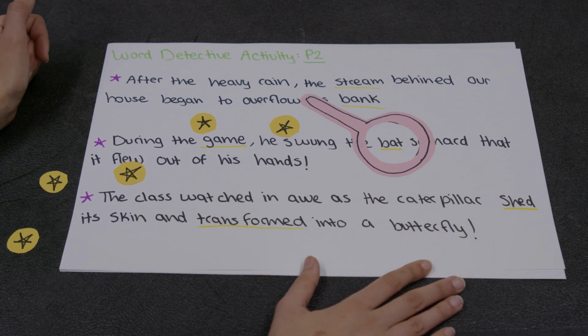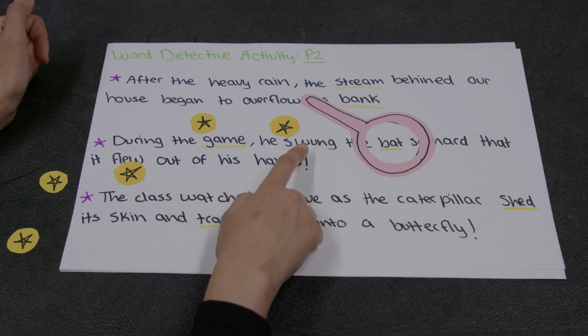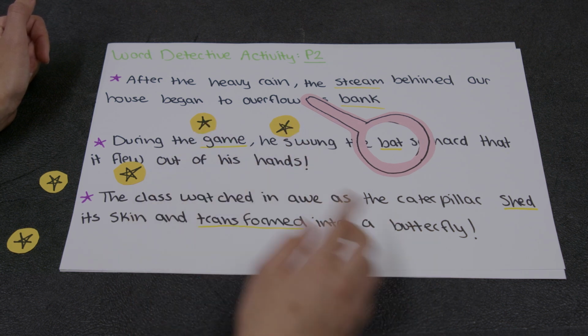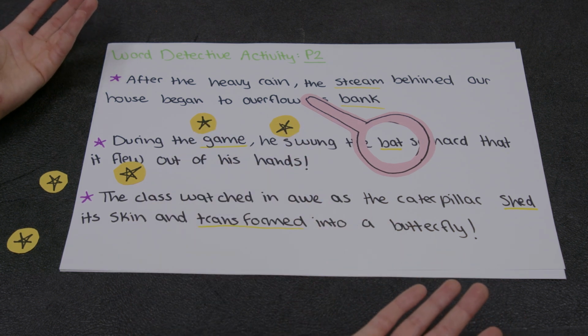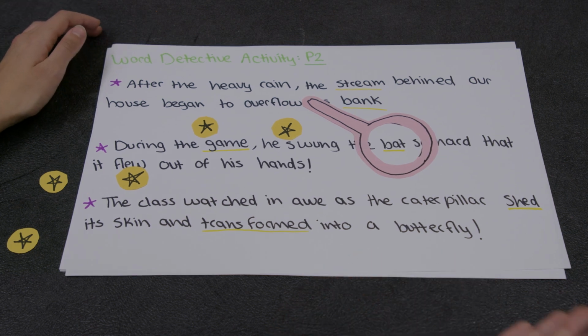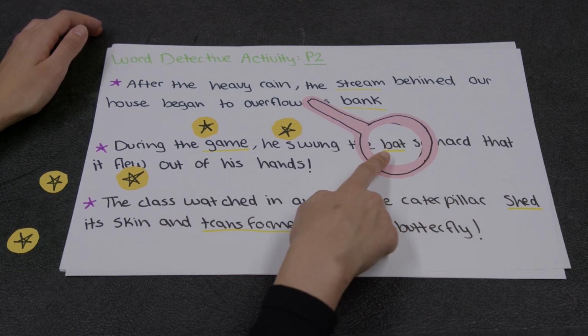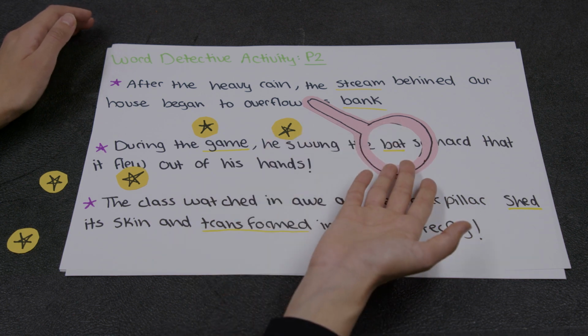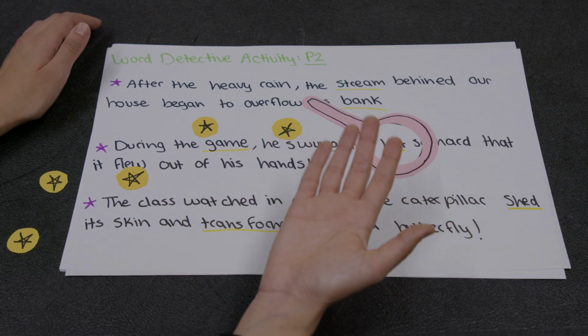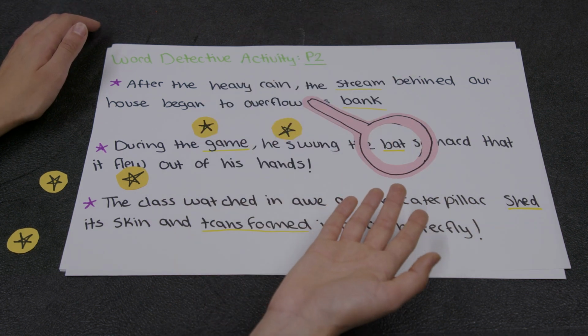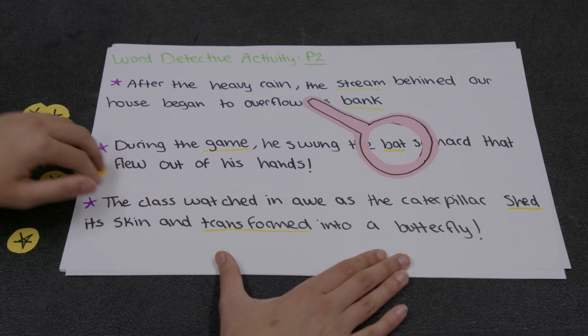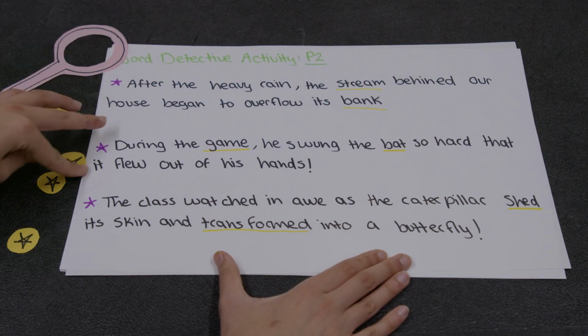So do you think the player swung a bat during a game that flew out of his hands, like an animal bat? That's right, no, he just swung an actual bat for baseball. So now we know the meaning of this word is not animal bat, it's the baseball bat equipment. Awesome, let's read our last sentence.